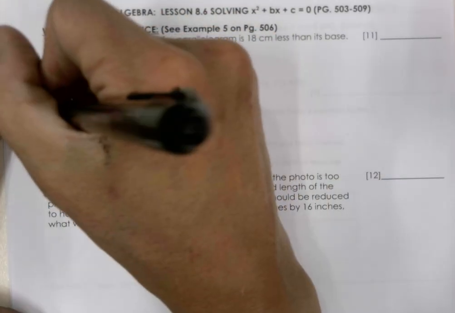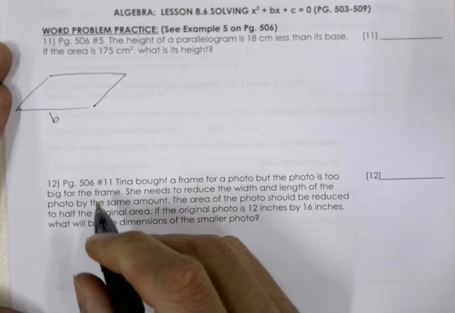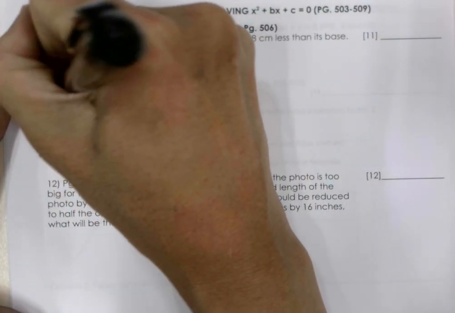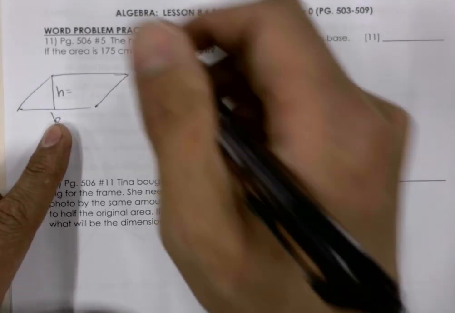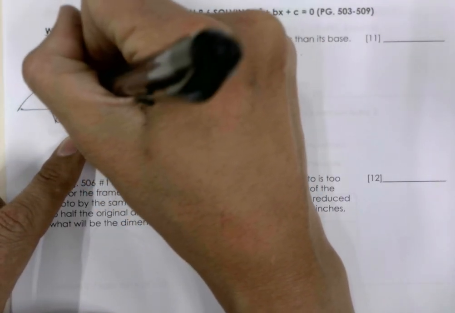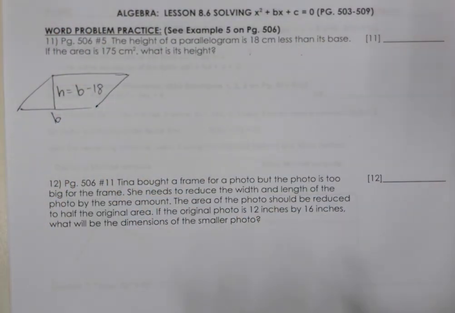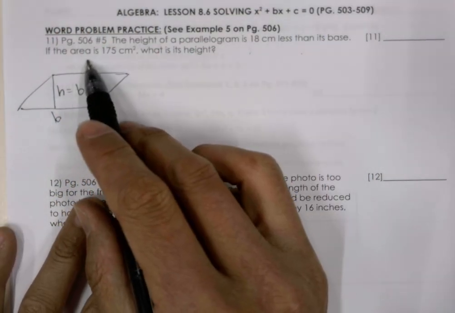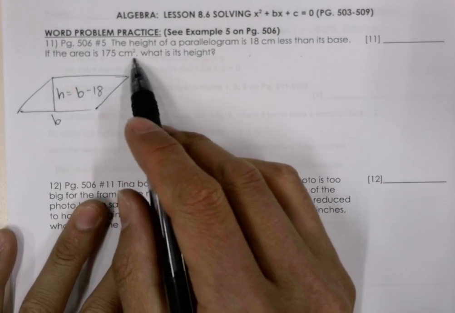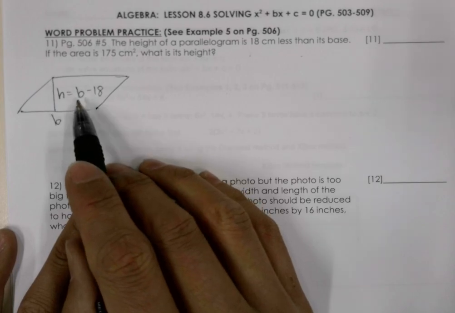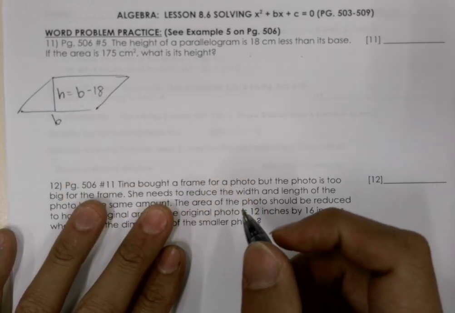And our base is the bottom side, and our height is 18 centimeters less than the base. So height is going to be base minus 18 centimeters. Okay. And they also tell us that the area is 175 centimeters squared. Right? And they're asking us for the height. In order to figure out what the height is, we need to find what the base is, b.